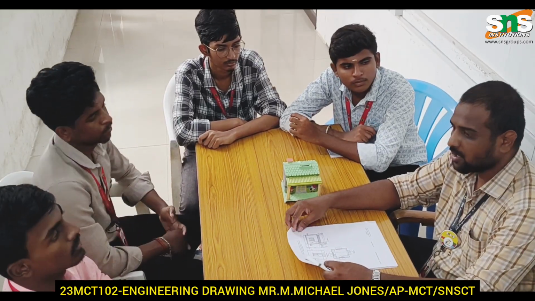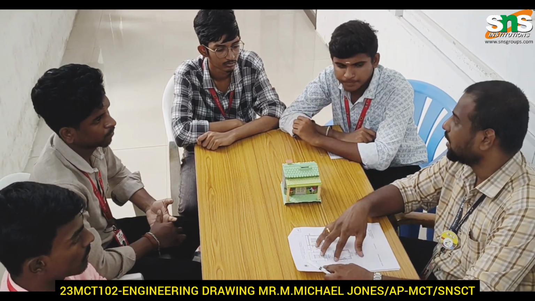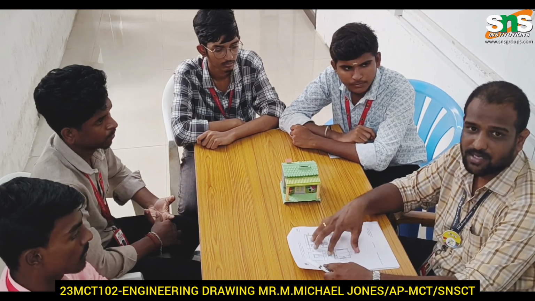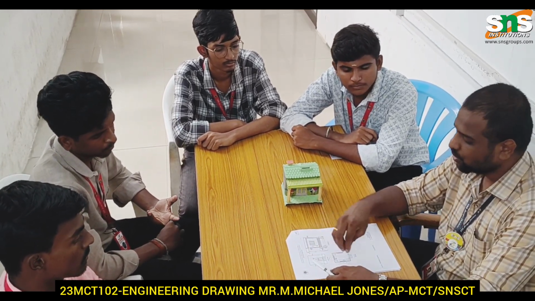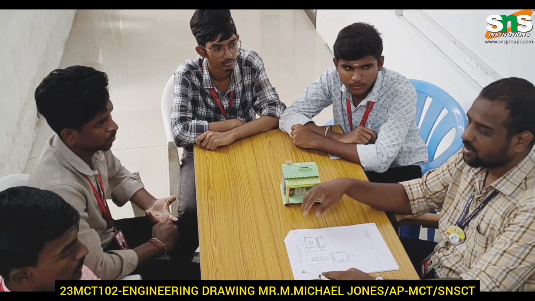I hope this video has given you some idea or insight into drawing a civil structure. To iterate once again, this is my front view, top view, and sectional view of the house.